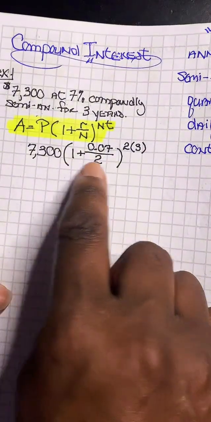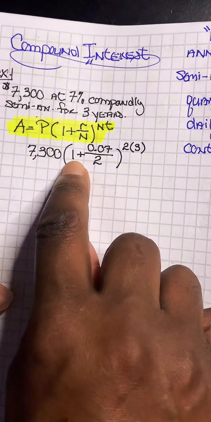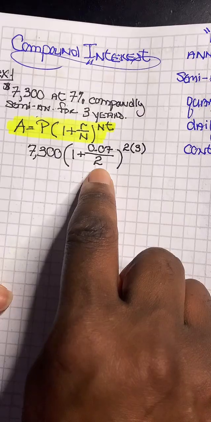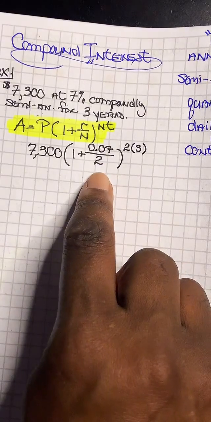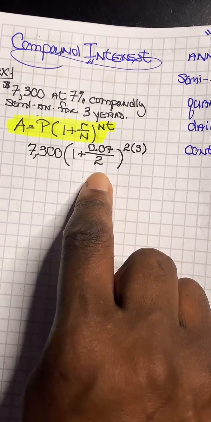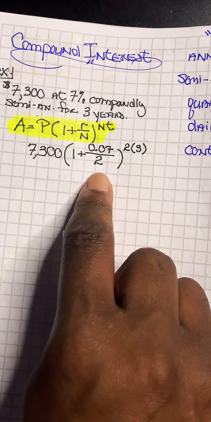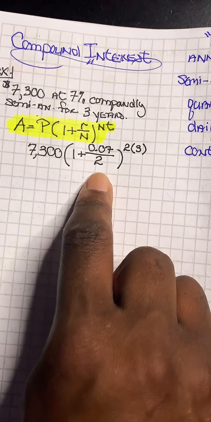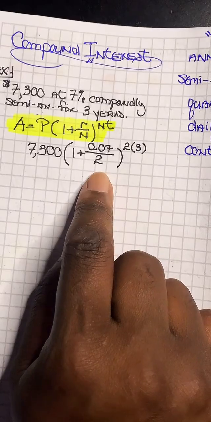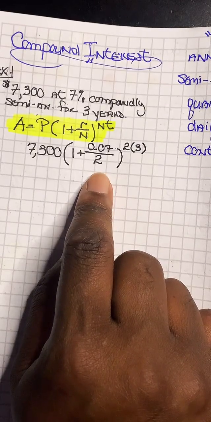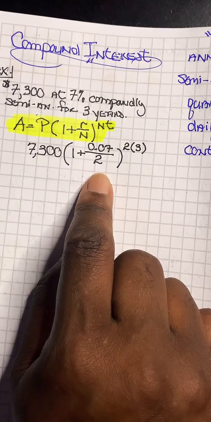So we need to do the parentheses first. Inside the parentheses from left to right, we have addition and we have division. Let's tackle that division first. I don't know what she did, but everybody says excuse her. She's like, oh, I just did a little arson. No, I don't know.